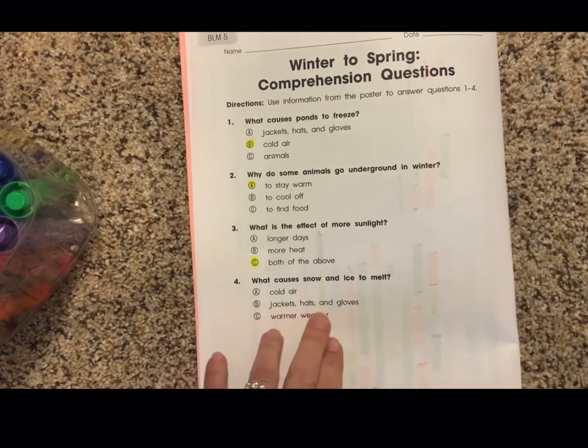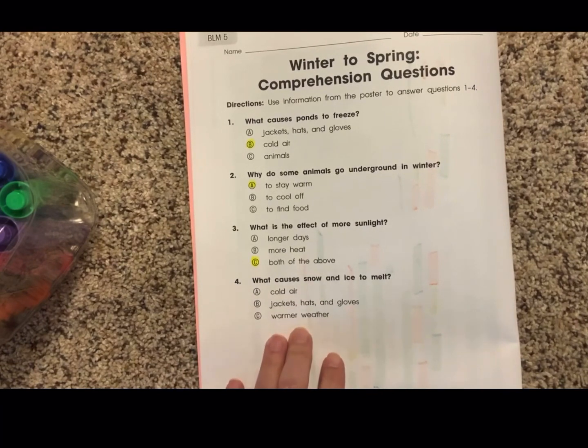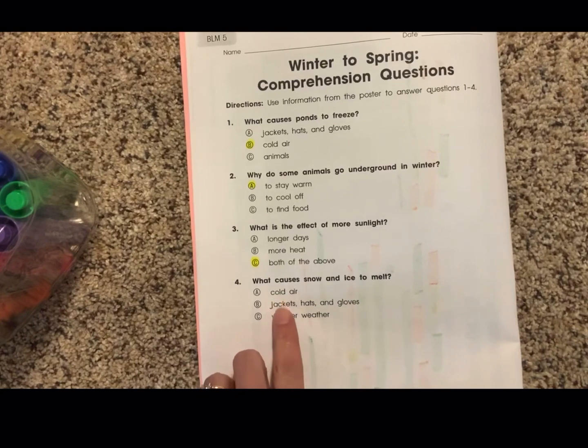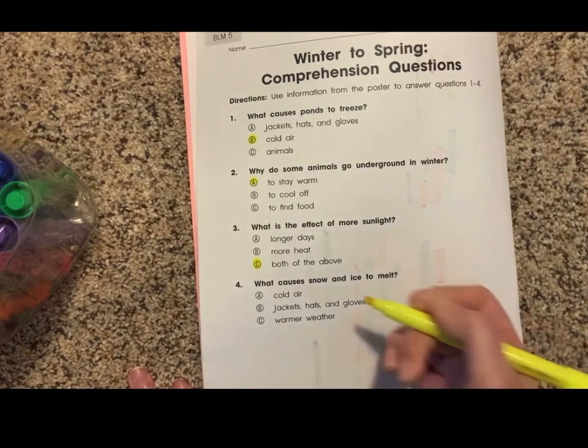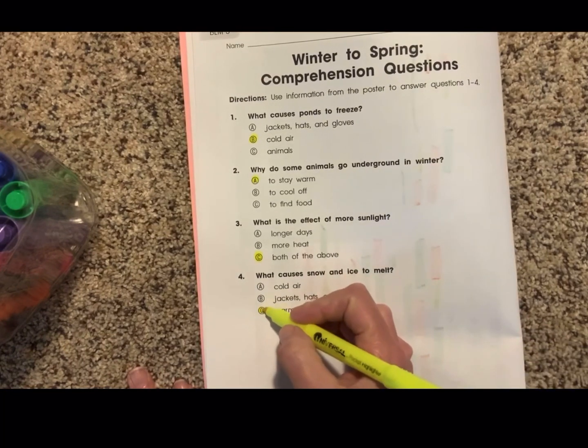Number 4, what causes the snow and ice to melt? A, cold air, B, jackets, hats, and gloves, or C, warmer weather? What causes the ice to melt? Does cold air make ice melt? Do jackets, hats, and gloves make the ice melt? Or does warmer weather make the ice melt? And I filled in letter C too. Thank you for reading with me today.